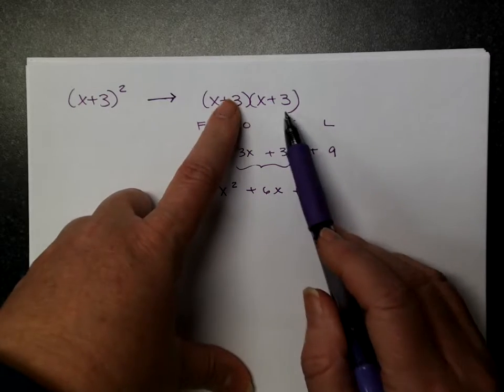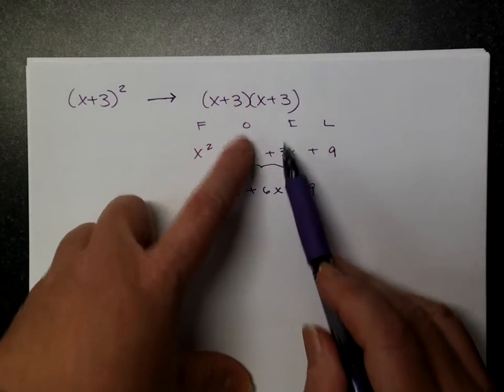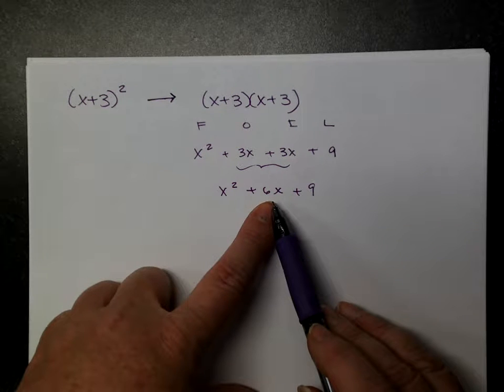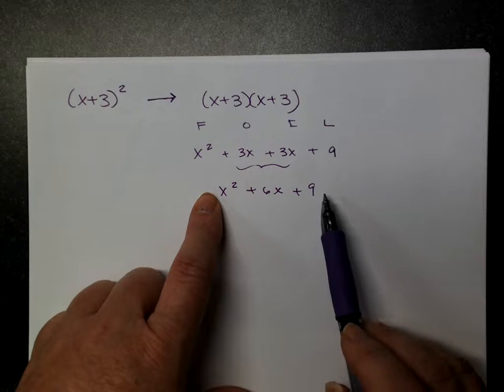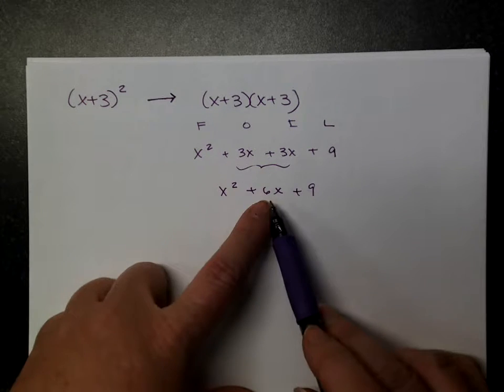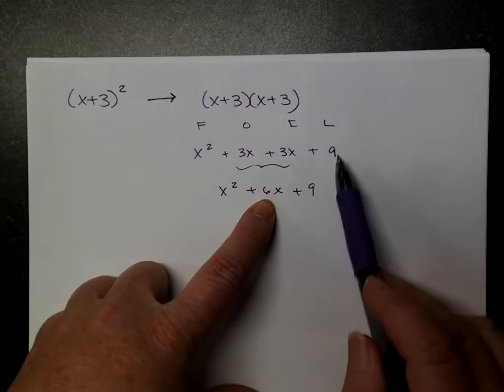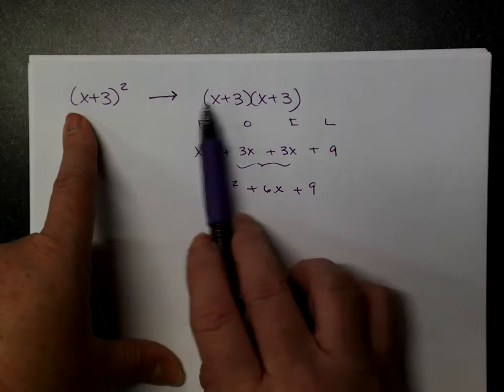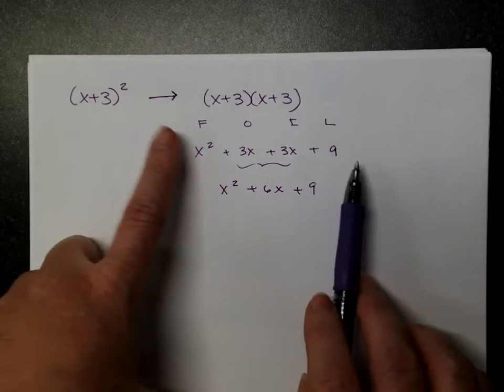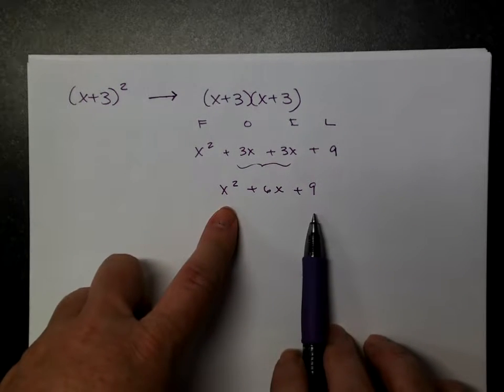A number plus itself, like O plus I, is doubled, or times 2. Okay? Doubled or times 2 is different than squared. 3 times 3 is 9. 3 plus 3 is 6. 3 squared is 9. 3 doubled is 6. Okay? So when you have a binomial squared, a binomial times itself, that's the pattern that happens.